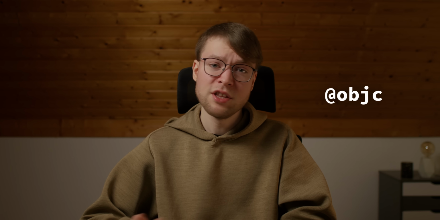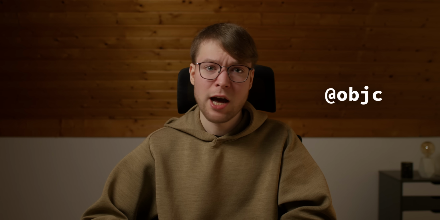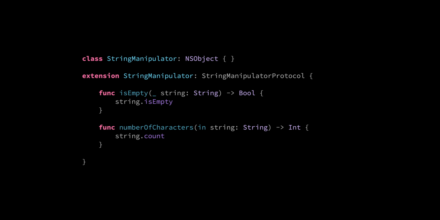One thing you do need to keep in mind is using the @objc attribute with Swift code. This attribute makes the code visible to Objective-C, but it also makes the code slower, again because of message dispatch. Unless you really need that, I wouldn't recommend using this attribute. But in my demo project, I do need to expose the string manipulator implementation to Objective-C. That's because it is used as a dependency of word processor, another Objective-C object.